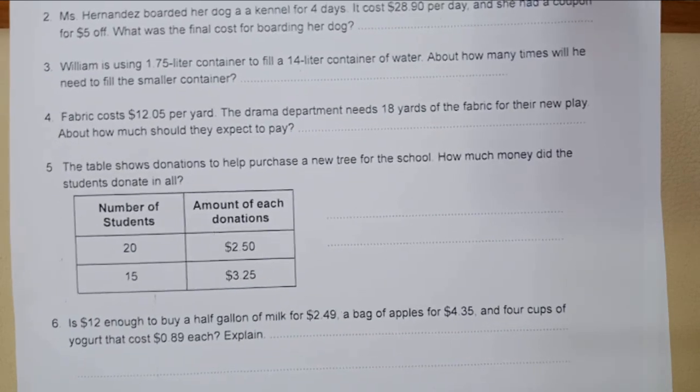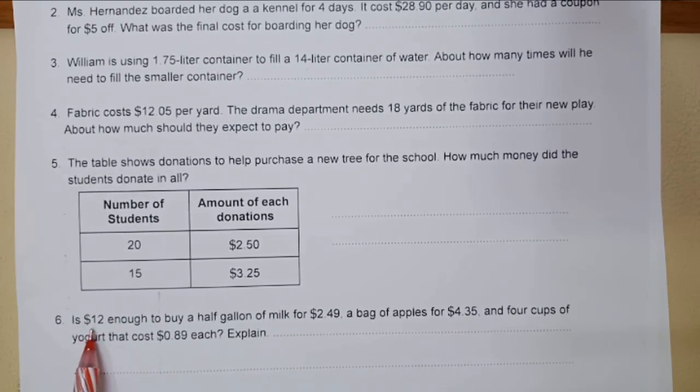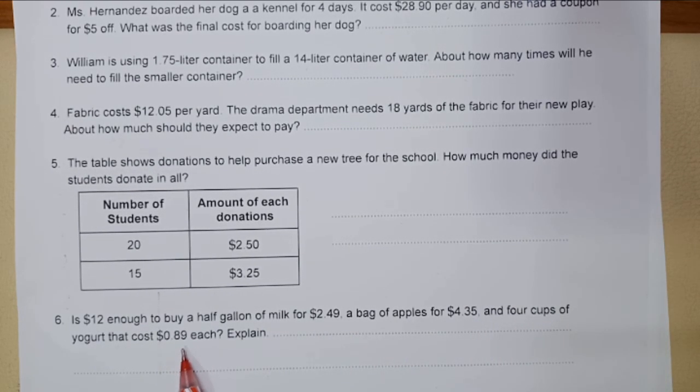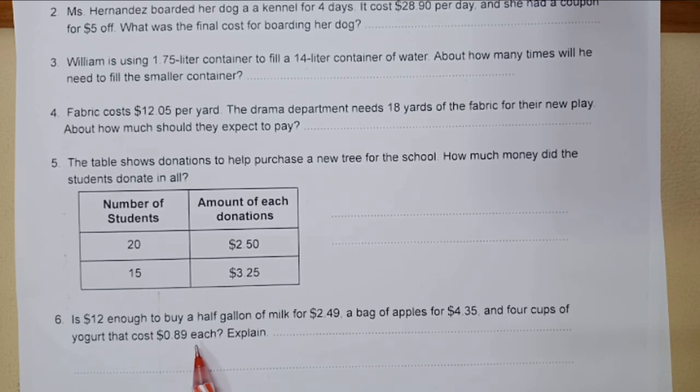Number 6, is $12 enough to buy a half gallon of milk for 2.49, a bag of apples for 4.35, and 4 cups of yogurt that cost 0.89 each?